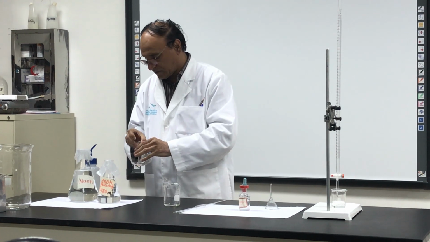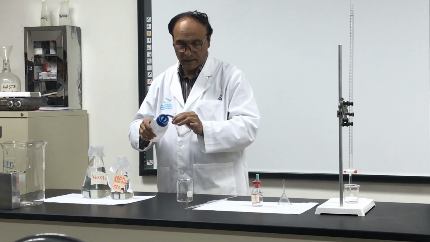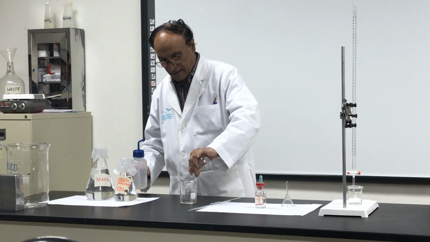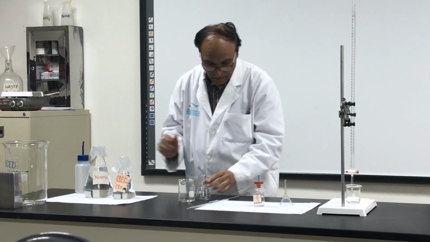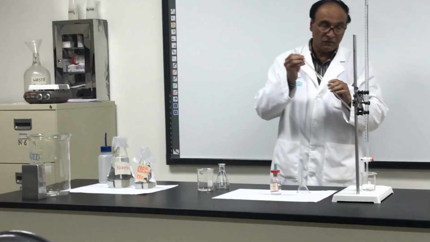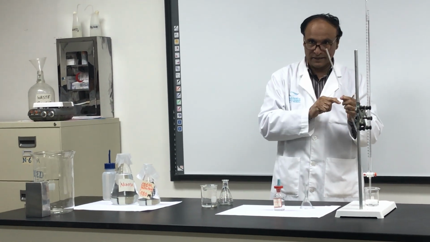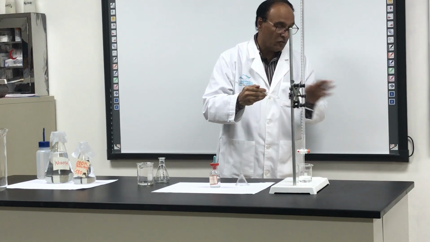Also wash this one with a little water. Now, in this there are water drops. We don't want any water drops inside. So first of all, shake it, remove the maximum water.